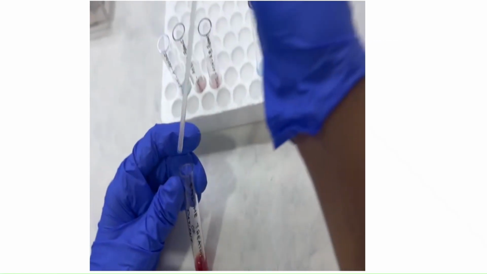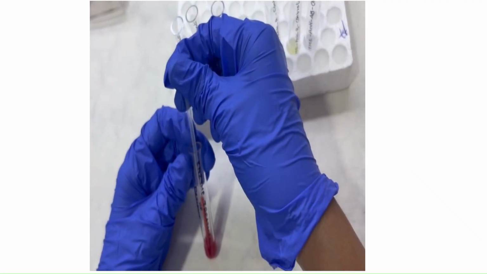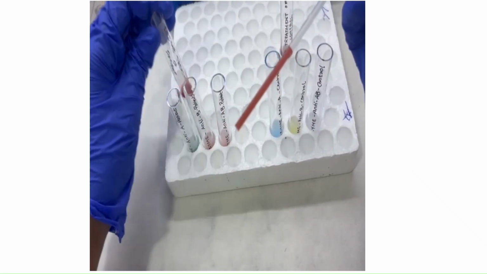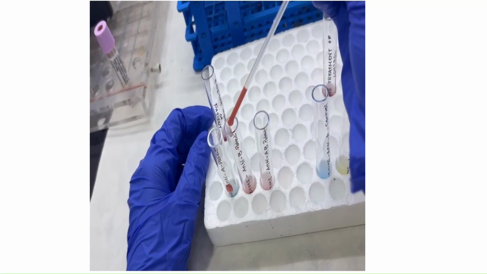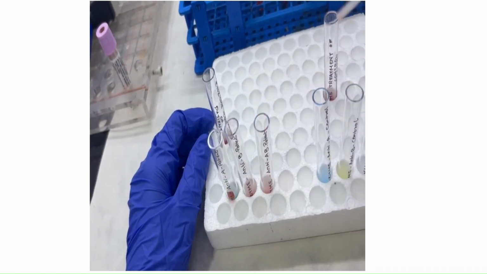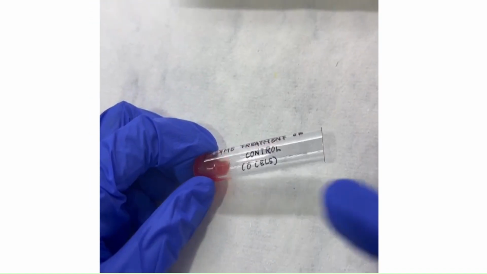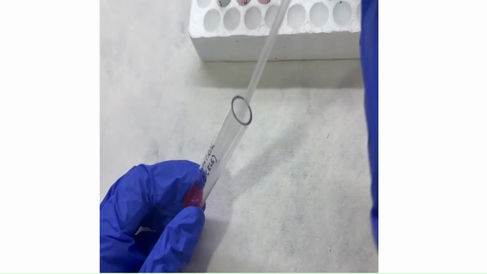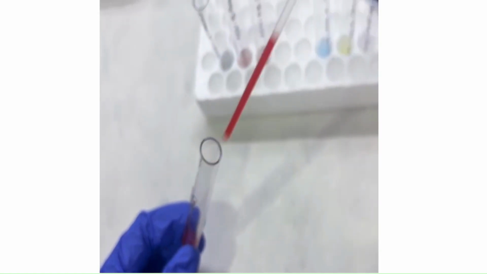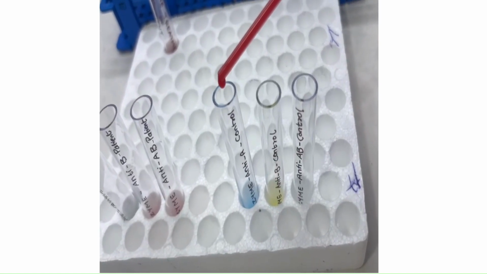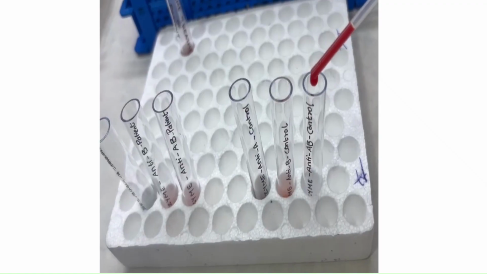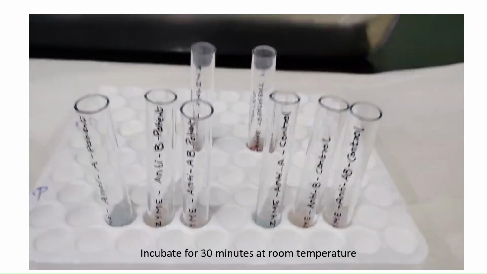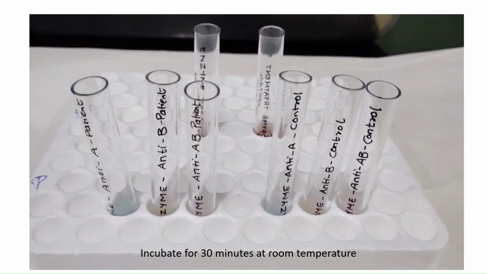Now to each respective tube we are going to add red cells. First, the enzyme treated patient red cells, we are going to add 1 drop in the anti-A patient, anti-B patient and anti-AB patient tubes. Enzyme treated O cells, we are going to add 1 drop in the anti-A control tube and then the anti-B control tube and lastly the anti-AB control tube. Incubate all the test tubes for 30 minutes at room temperature.